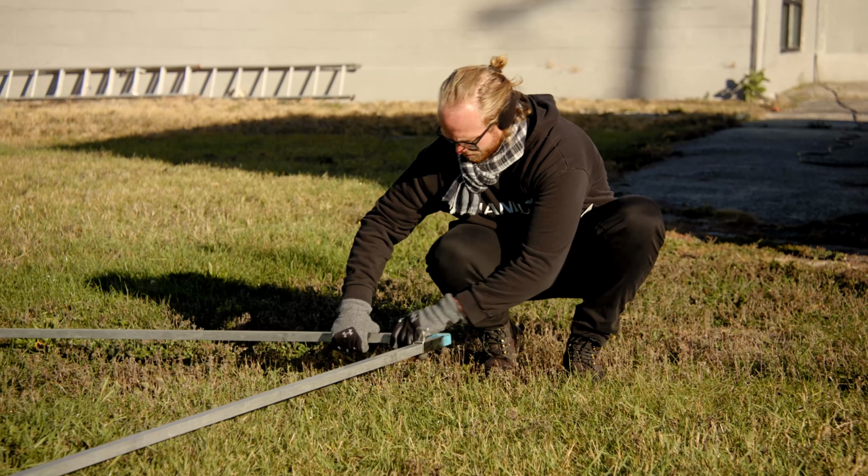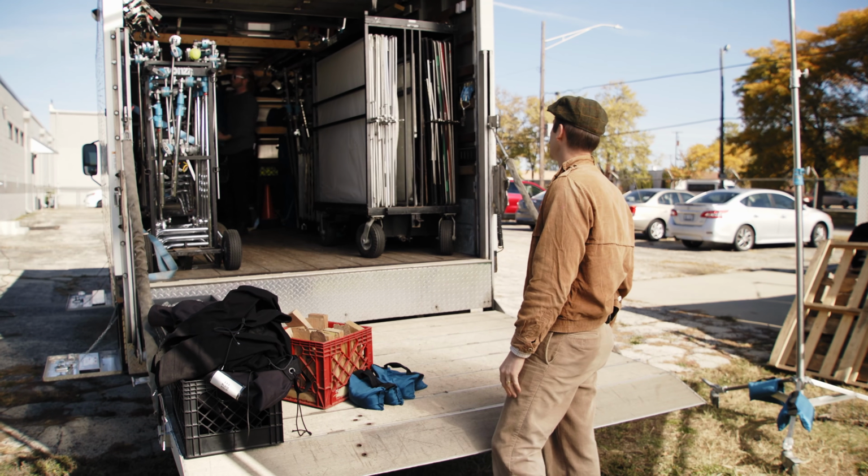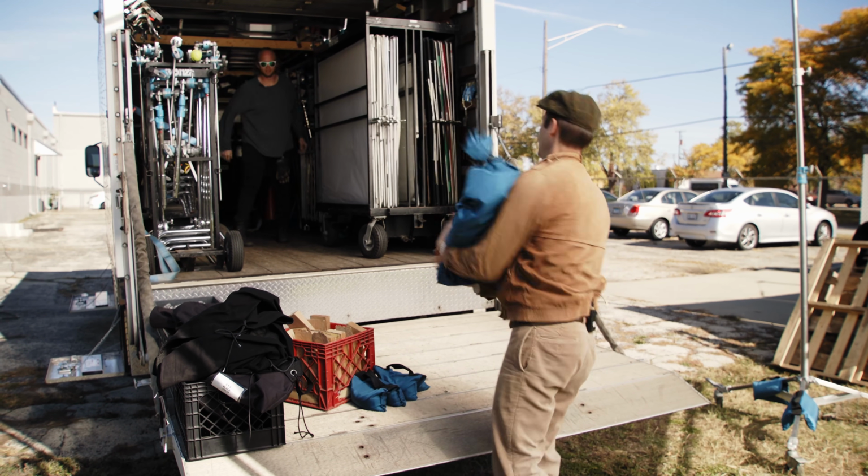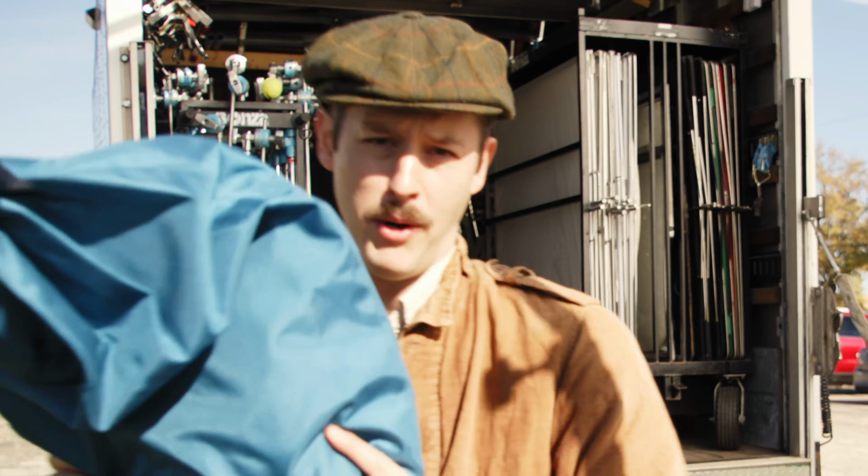Could I get that half soft frost, Nate? Copy, half soft frost. Thank you. A little bit of weight to that.